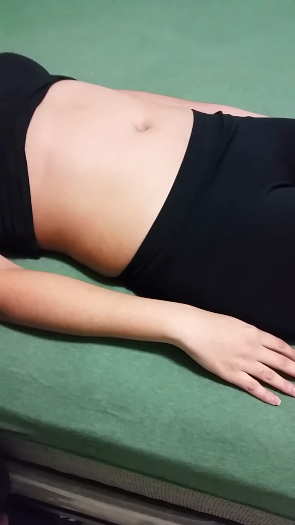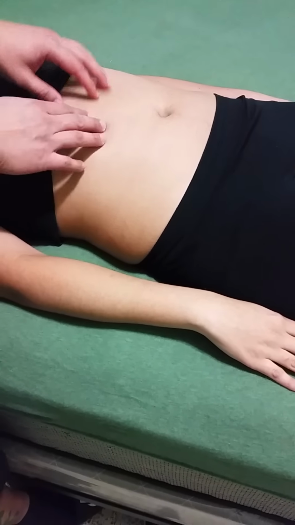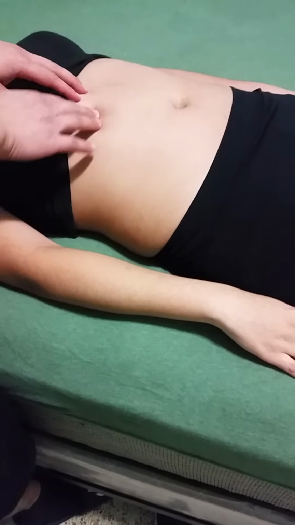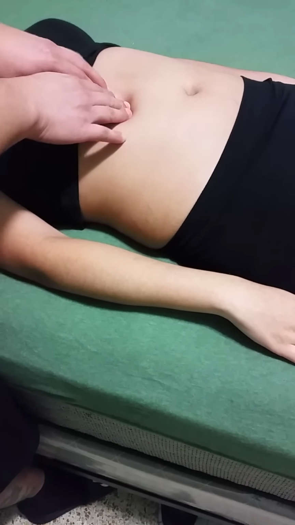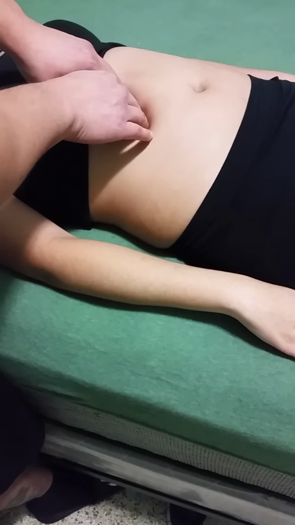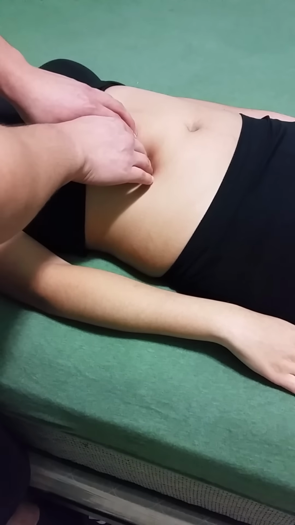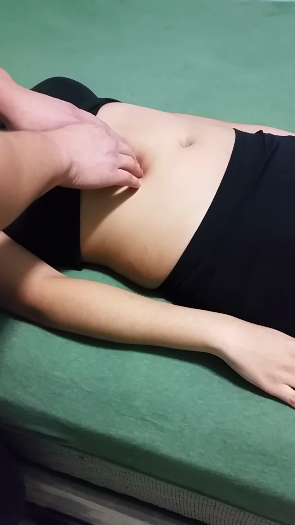Now, to start out, what I'm gonna do is go ahead and palpate. So I'm gonna start with the upper right quadrant, and I'm gonna feel around the costal area of her ribs, and feel the actual liver. And you want to do that roughly for about 5 seconds to see if you feel anything abnormal.